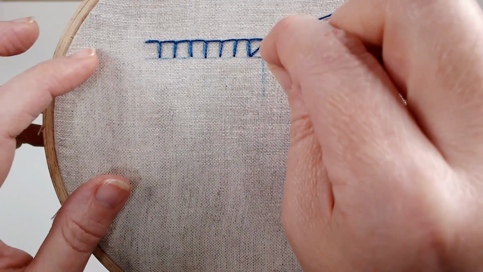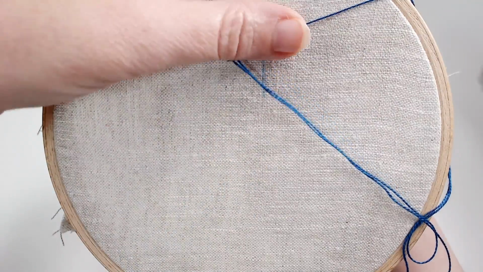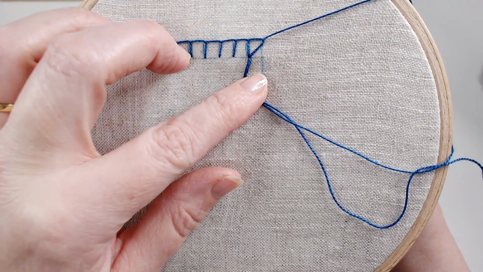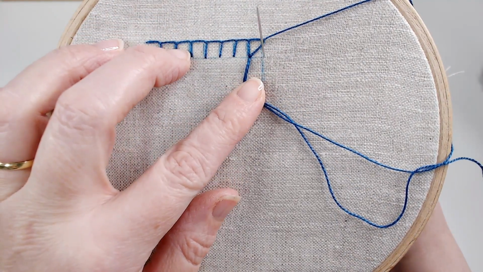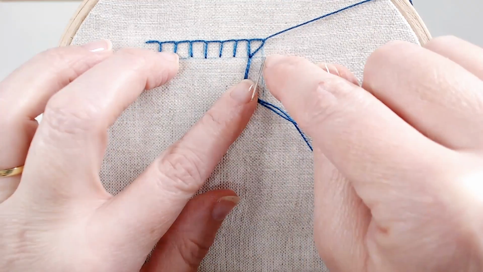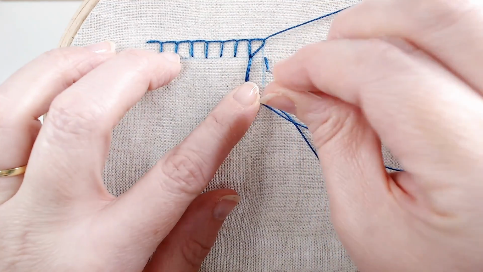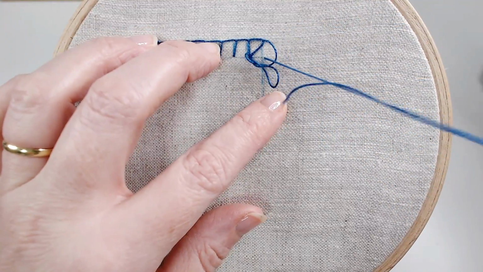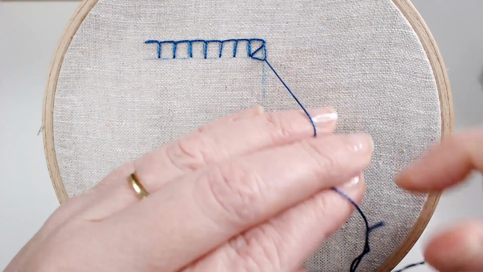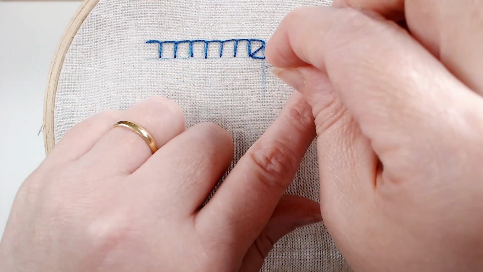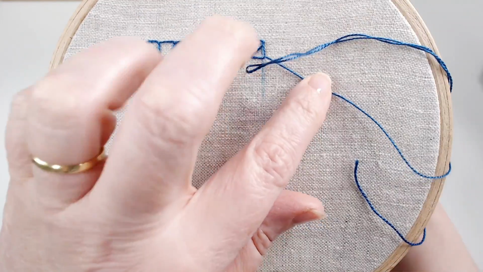So now we're going to go through that hole again, and this time we're going to come up on our next side. So we're going to come out 1 stitch length down from the corner on our new side, and we're going to pull that through. We've made a little diamond in the corner, and now we can carry on stitching.